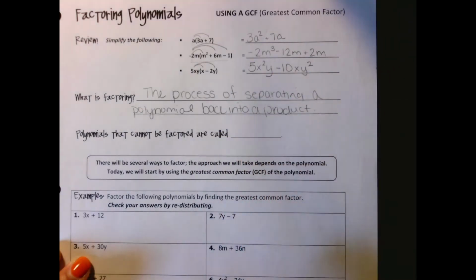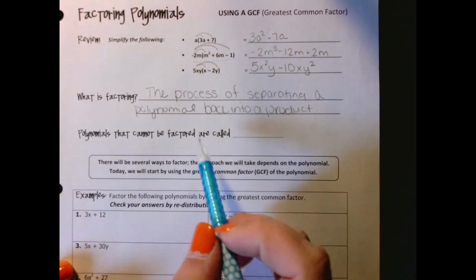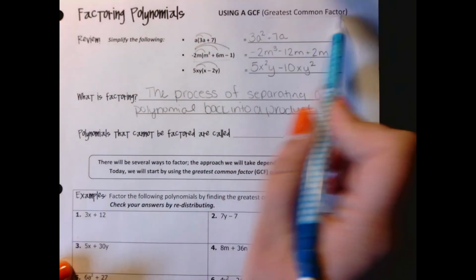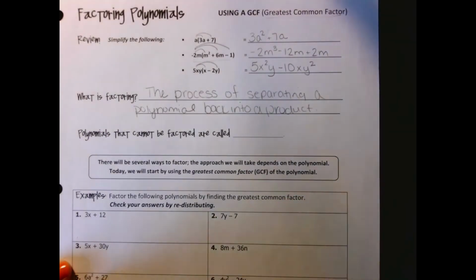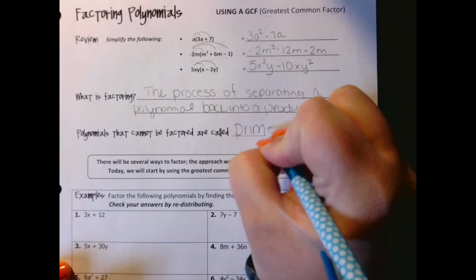So what that means is we're going to take any products out of it. Product is multiplication, so any number that is common, greatest common factor, we're pulling that out. So polynomials that cannot be factored are going to be called prime. It means we cannot take anything out.